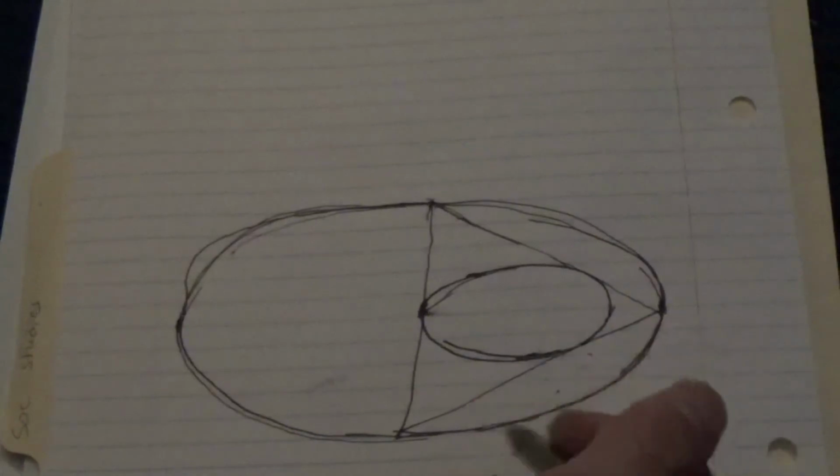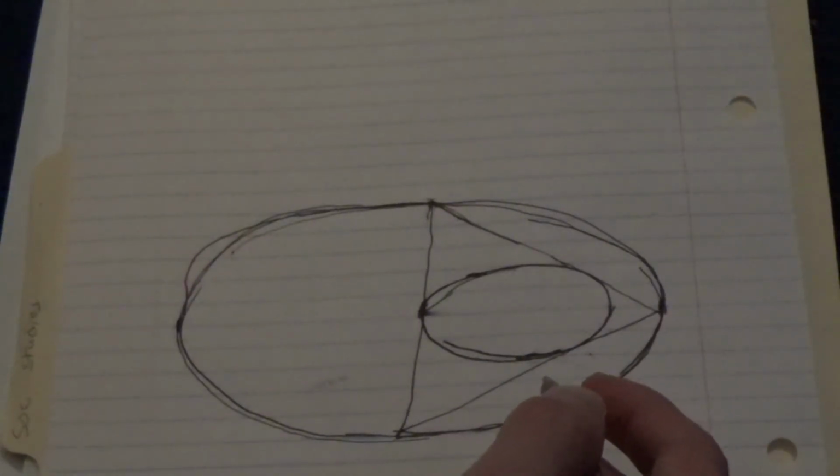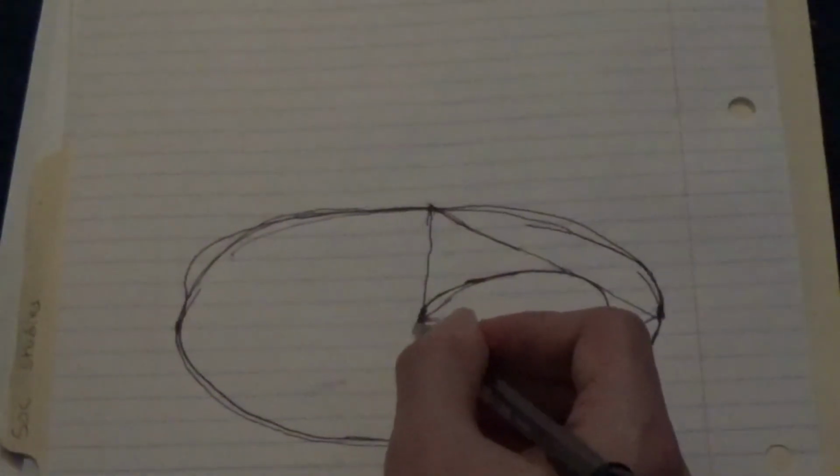So we're considering this idea where there's a polygon such that all of its vertices lie on this outer conic section, and it encloses or circumscribes this inner conic section.